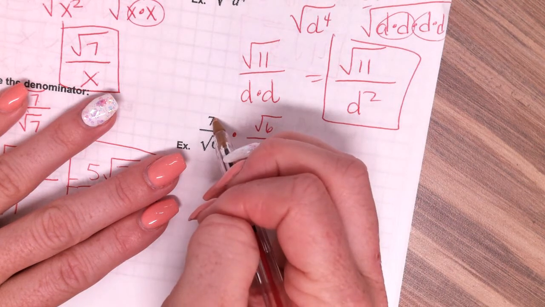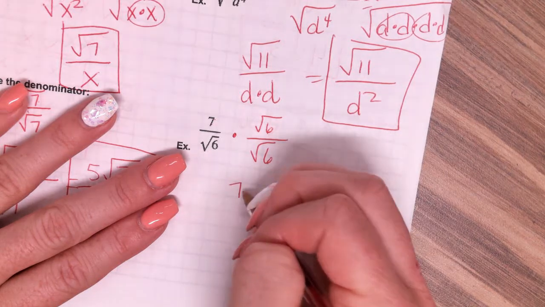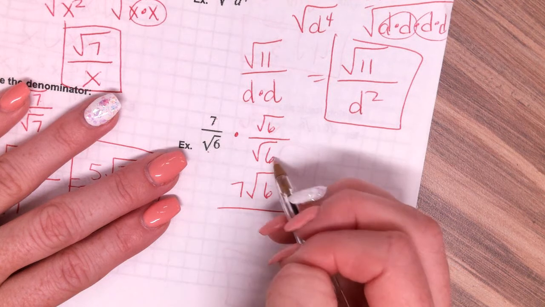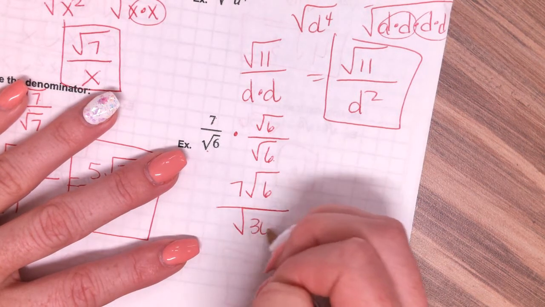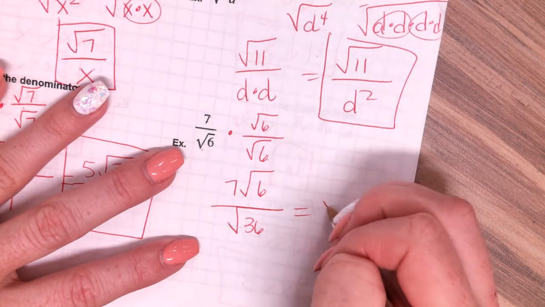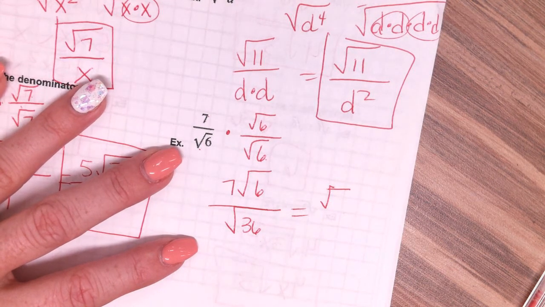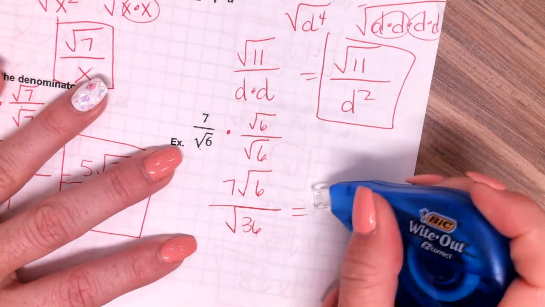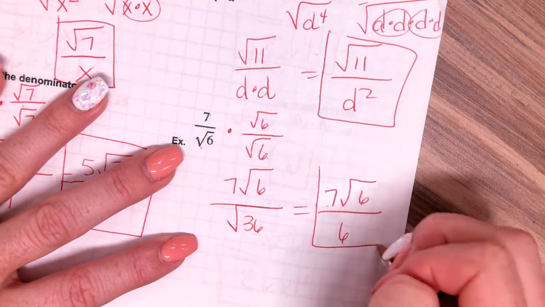Multiply straight across. 7 times the square root of 6 is 7 square root of 6. What's the square root of 6 times the square root of 6? The square root of 36. And then I can get rid of it. Oops. Seven square root 6 over 6.